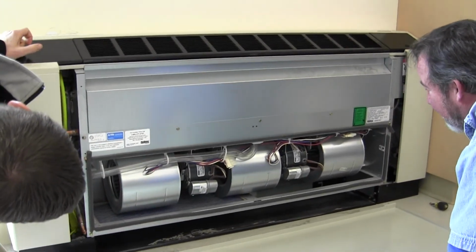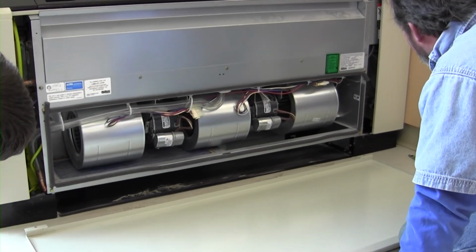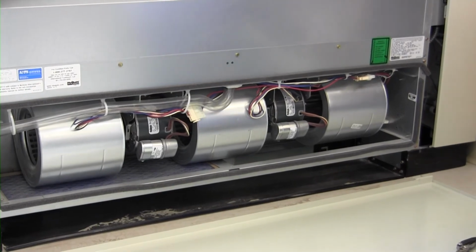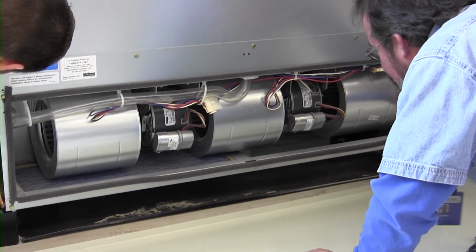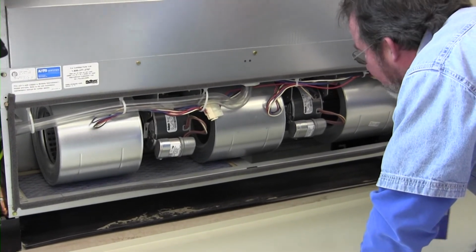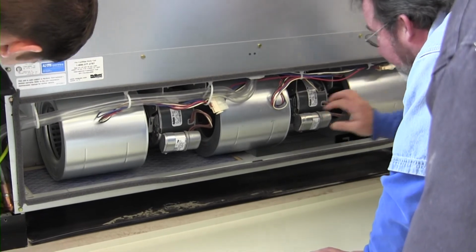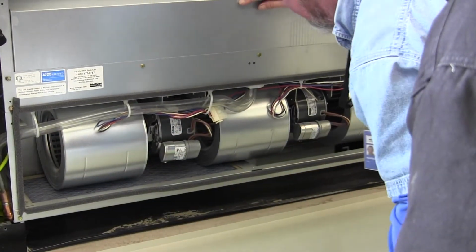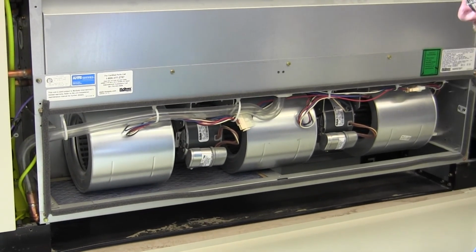God, 3 blower wheels, 2 motors. Oh, okay, so one blower motor's taking care of these two, and this motor's just doing this one. Is it 2-speed? So this is just one coil, so it's just hot water.